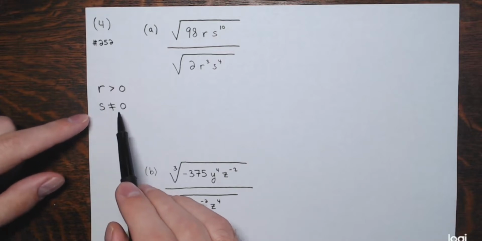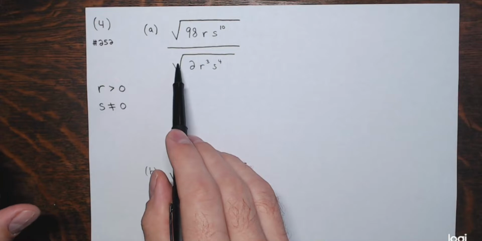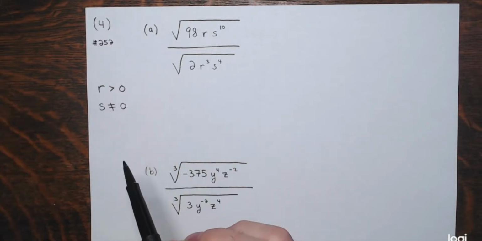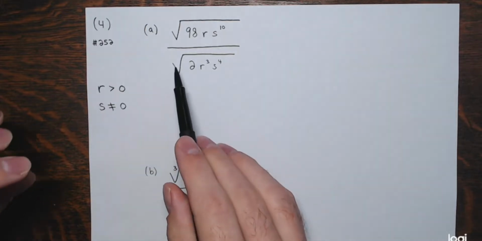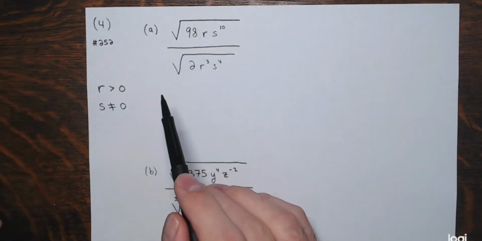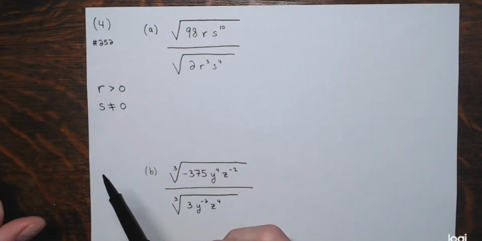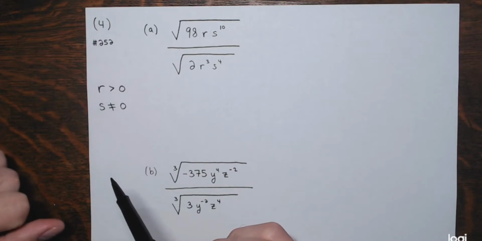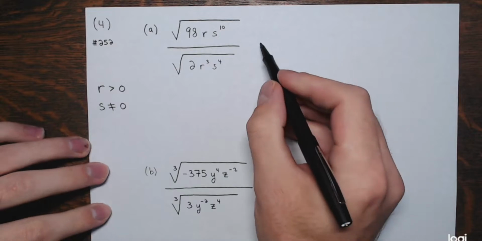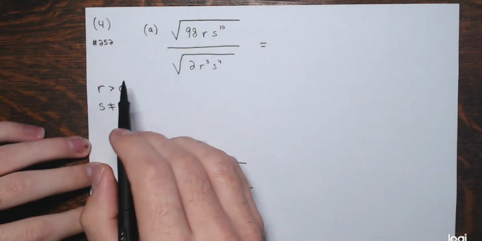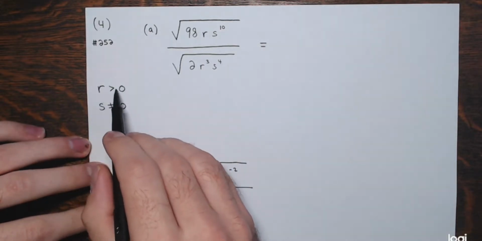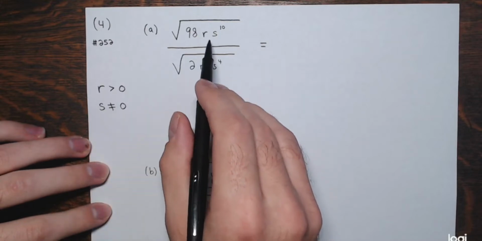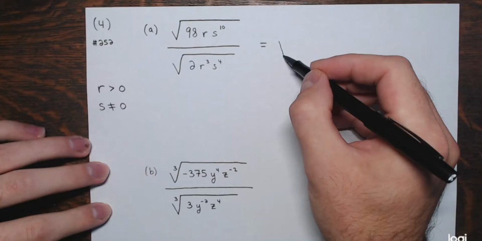And I'm taking an even root. Remember the even root symbol, any even root symbol, the final result has to be the positive root. That symbol is asking you for the positive root. So I may need to use absolute values here. Alright, and you'll see what I mean in a second. Alright, so now with these restrictions, with r positive and s non-zero, these are going to be real numbers. I can apply the quotient property.